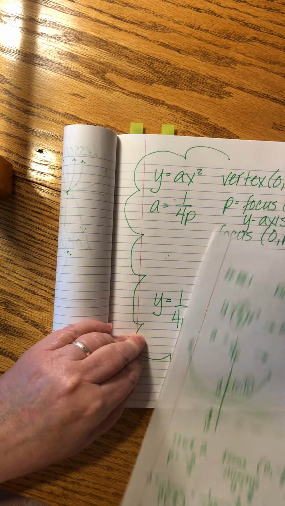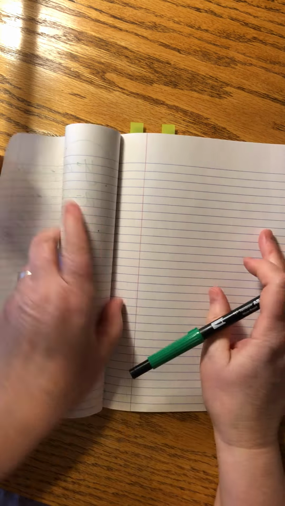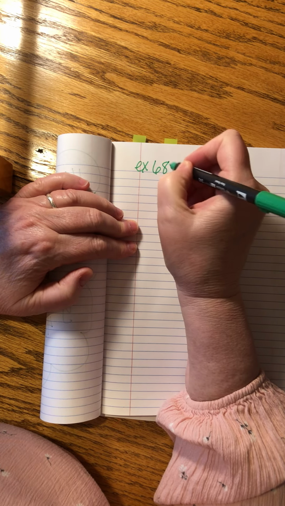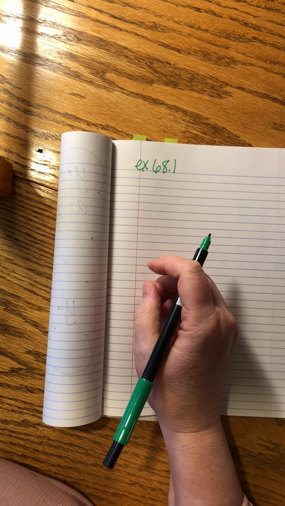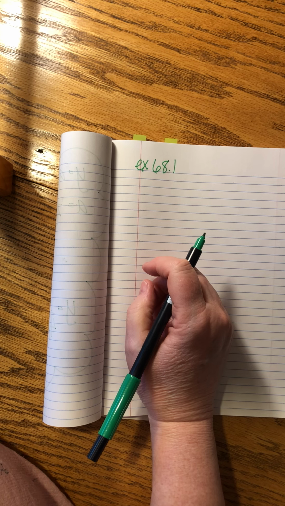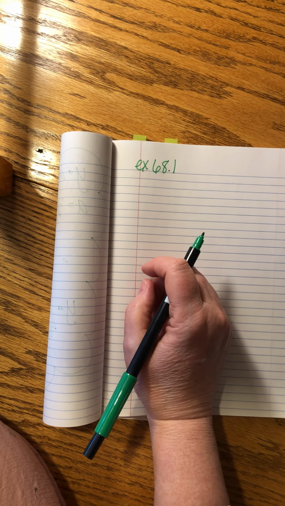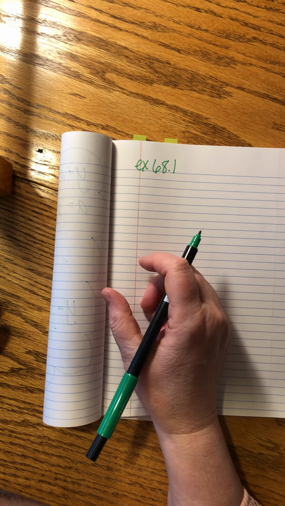Okay, that's enough explaining. Let's do a problem. Ready? I have to find a problem. Find the coordinates of the focus and the equation of the directrix for the parabola y equals 1/7.